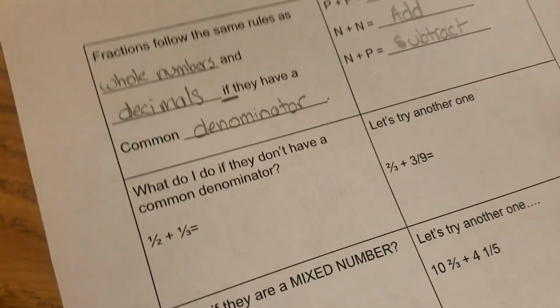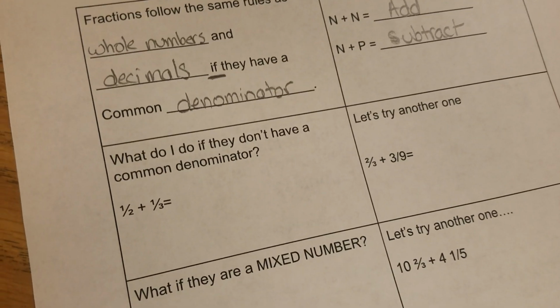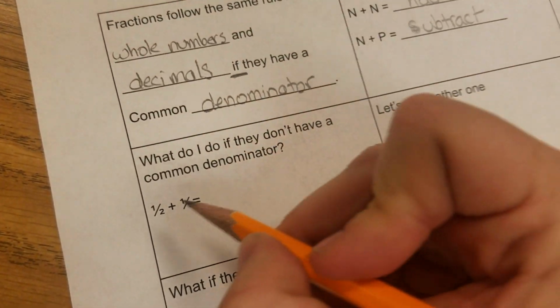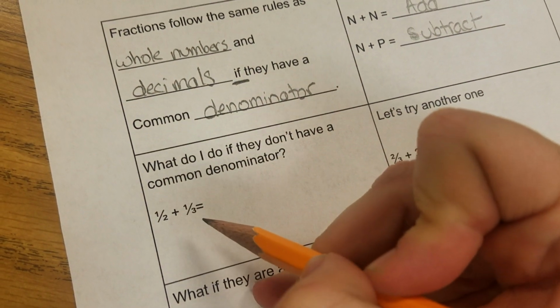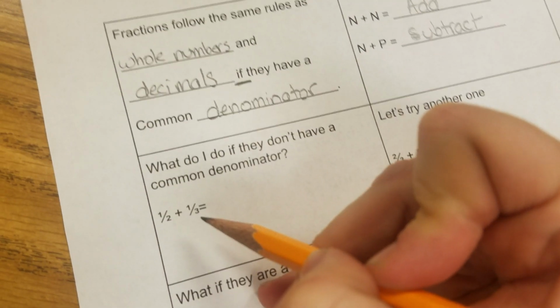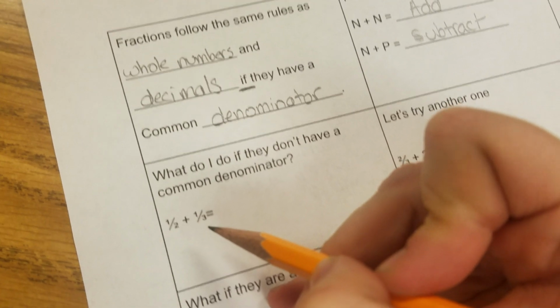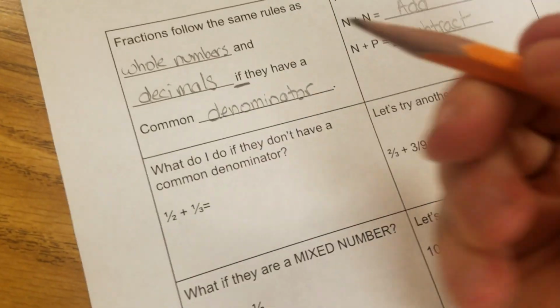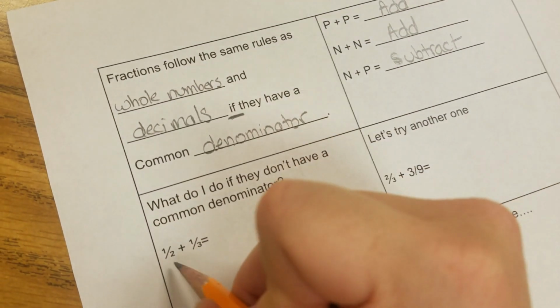And this is where people freak out because they think it's hard, but guess what? If you know how to count, you can do this. So notice that my denominator here is a 2 and this one's a 3. I can't do anything with this written in this way. So, oh dear, shaking my camera. You'll forgive me. So what I'm going to do, I'm going to count by 2s.